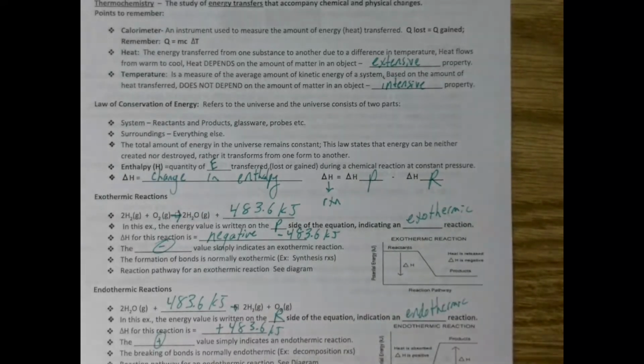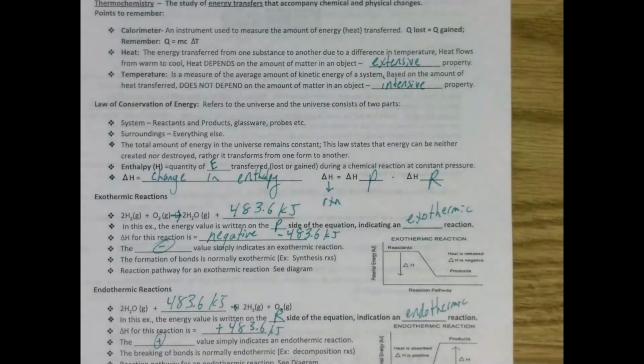Either the energy absorbed or the energy released. And we know if it's absorbed or released based on which side of the arrow I write it on. Yeah. Are we always going to be given the energy? We'll calculate it in a little while.